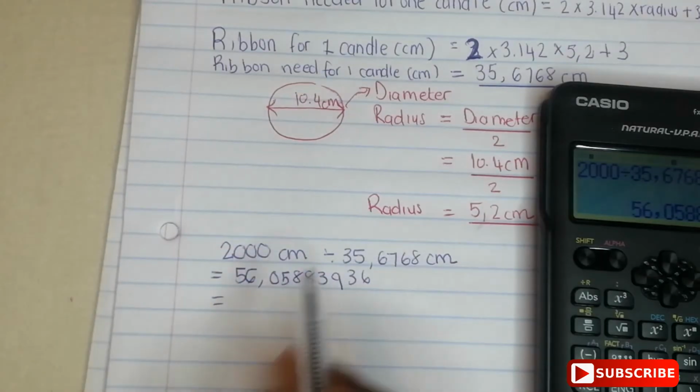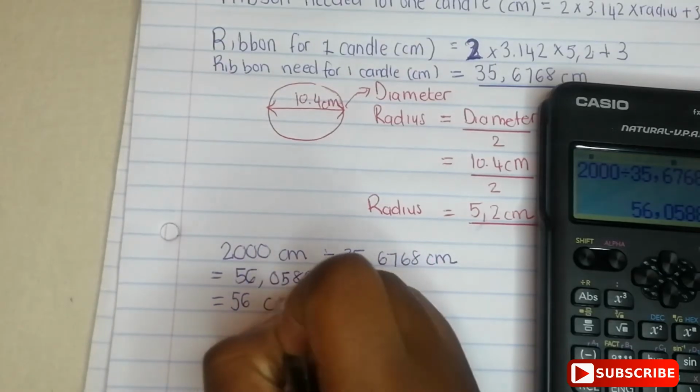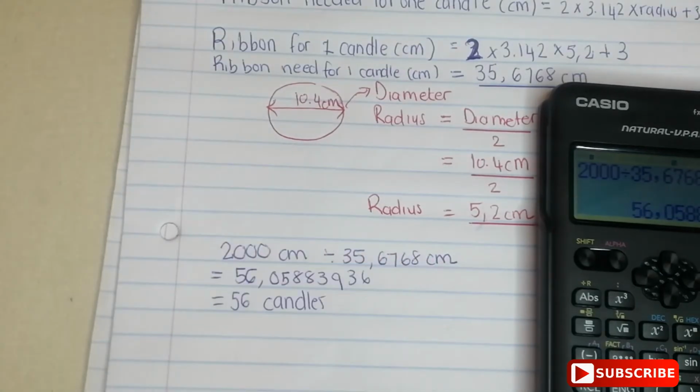So how many candles will Usimpiwe be able to wrap with the ribbon? He'll be able to wrap 56 candles. Why am I saying 56 candles and not 56.06 candles? Because we are trying to get the number of whole candles that he'll be able to wrap. He doesn't pack 12.5 candles in the box, he packs 12 candles. So we have 56 candles that he will be able to wrap with the 2000 centimeter ribbon.